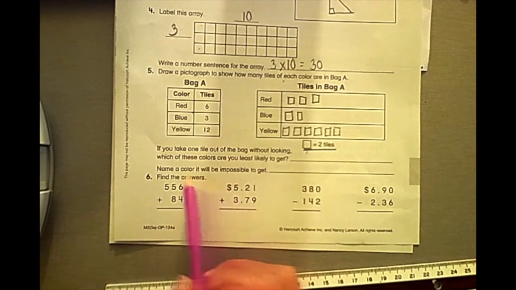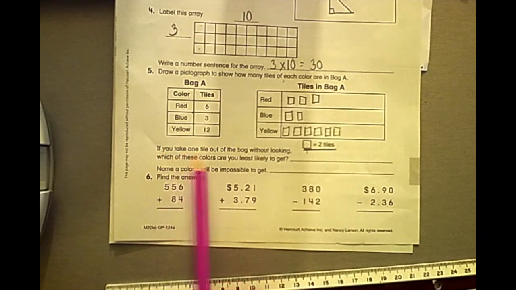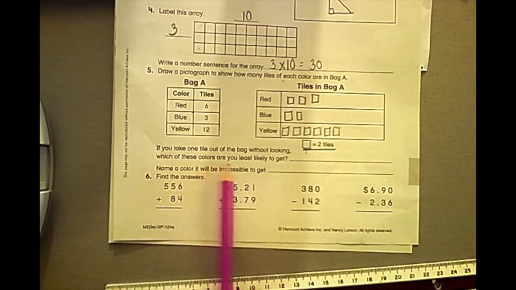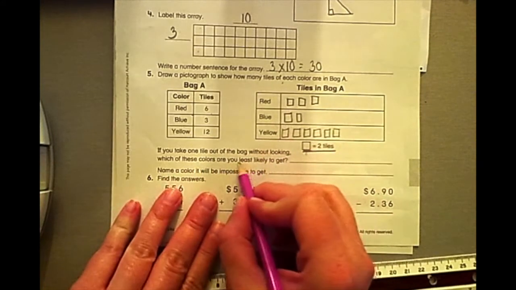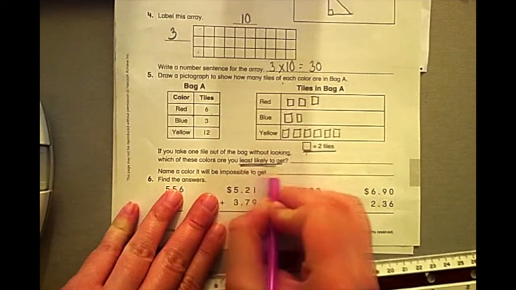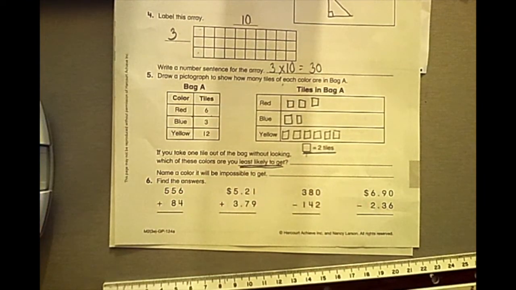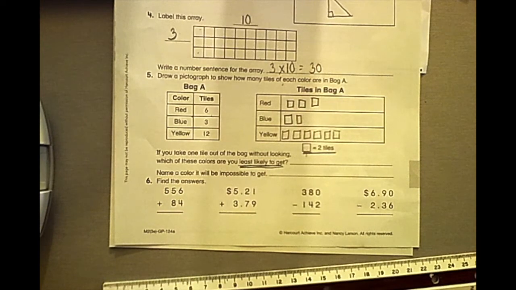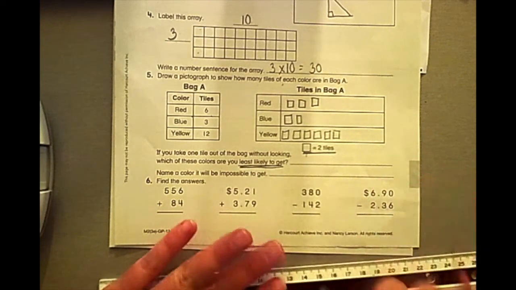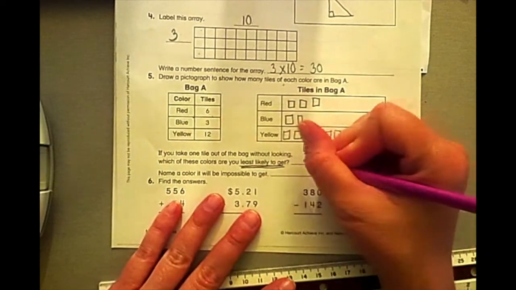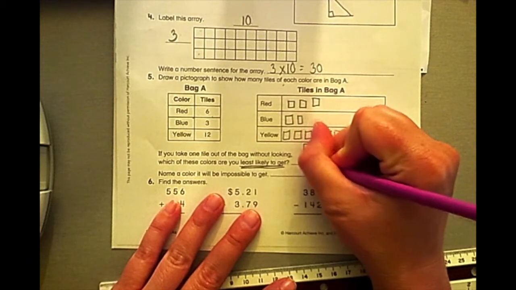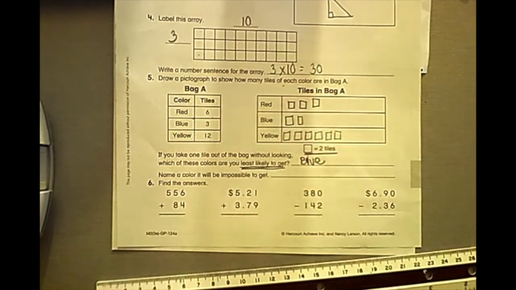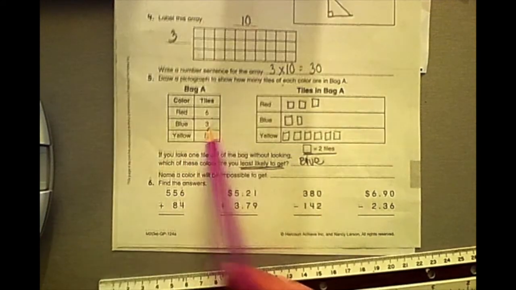Okay, this one is about probability. If you take 1 tile out of the bag without looking, which are you least likely to get? Least. Okay, so which one has the least amount of tiles? Blue. If you put blue, you are correct, because there are only 3 blue.